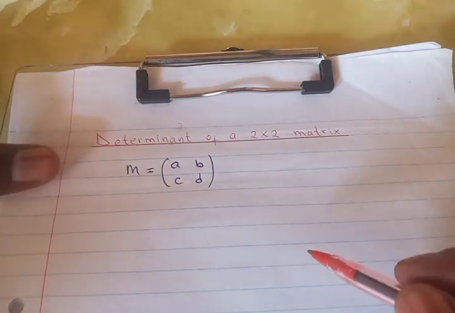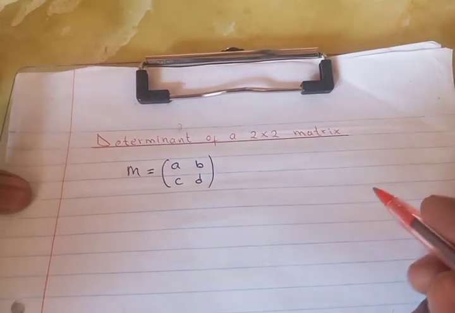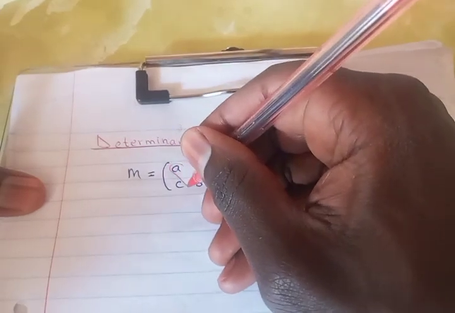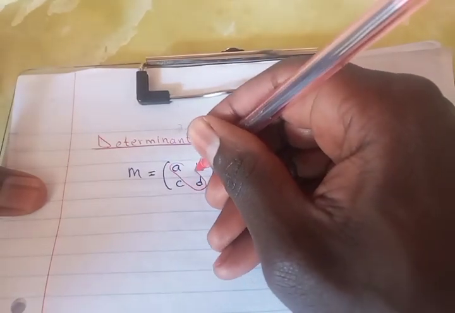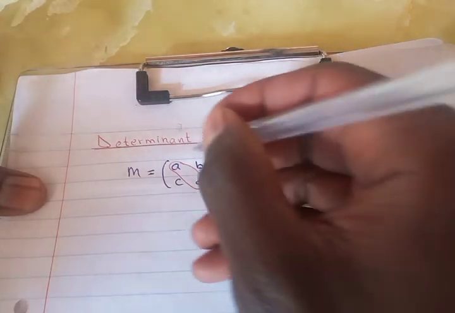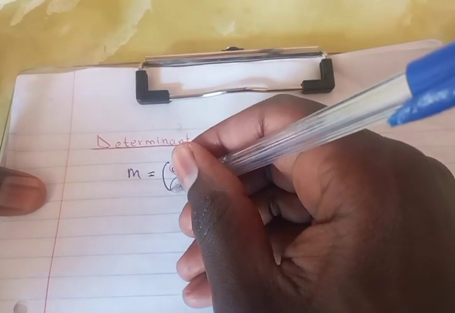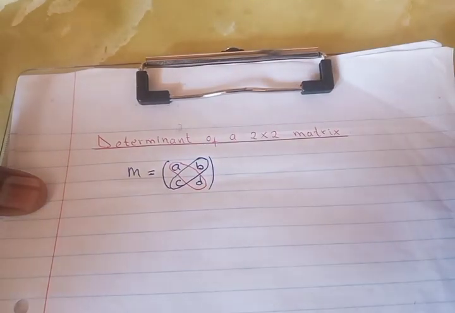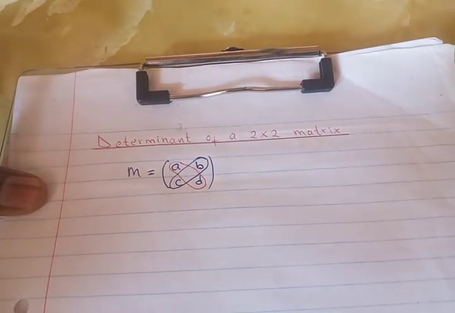So if we want to get a determinant of matrix M, we are going to multiply the lead diagonal, this is the lead diagonal or the principal diagonal, minus the other diagonal. So the difference between the products of these two diagonals is going to give us the determinant.